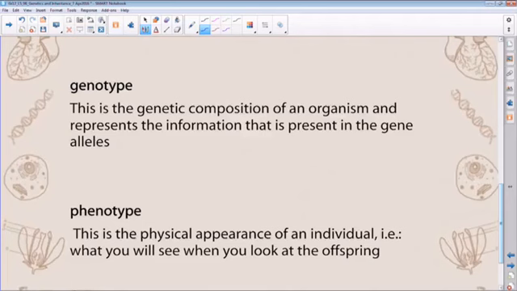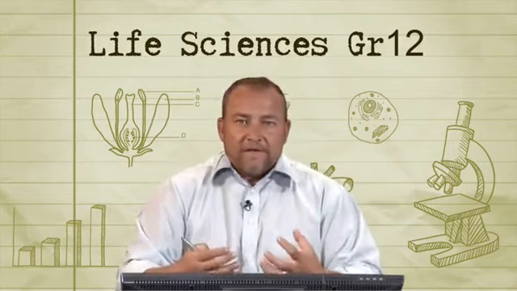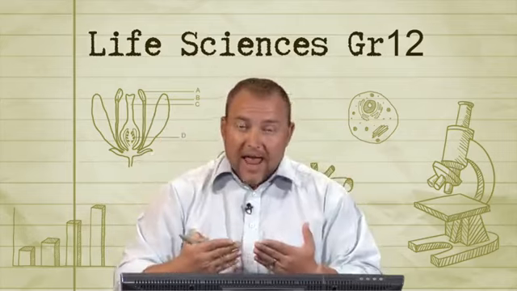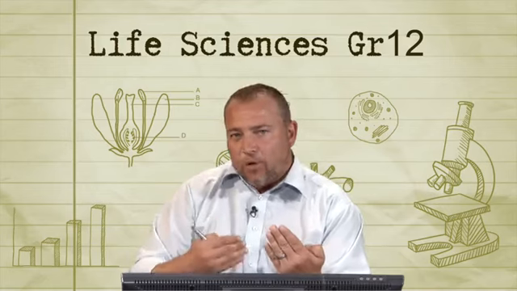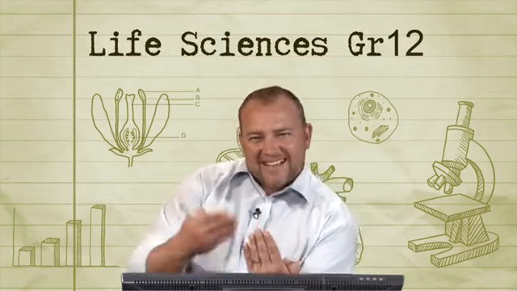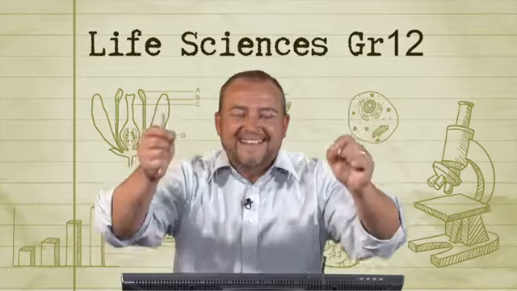Geno is the genetic composition of an organism and is represented in the information that is present in the gene's alleles. In other words, if I've got brown eyes, I don't know if I've got brown eyes and that's it, or do I have brown eyes and green eyes behind it? So therefore, my genotype will be brown eyes and green eyes. But my phenotype, my physical feature, is brown eyes, what I can see.